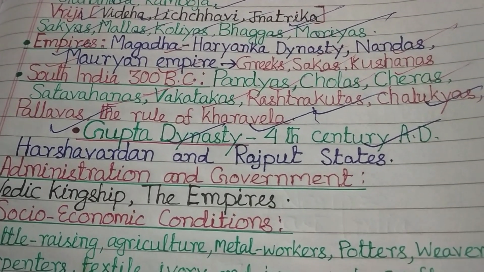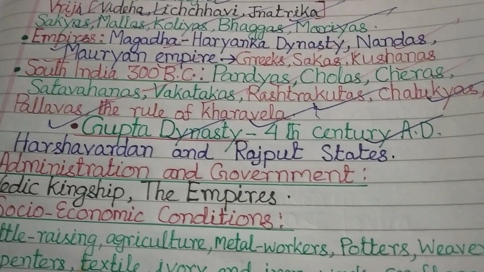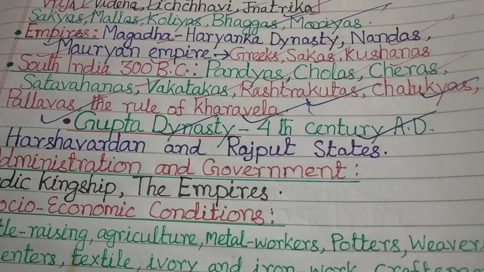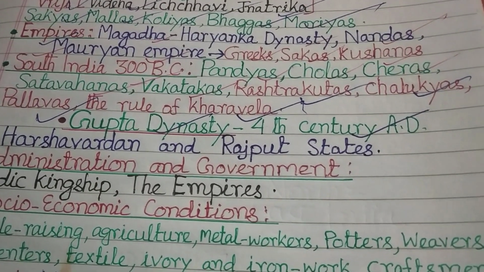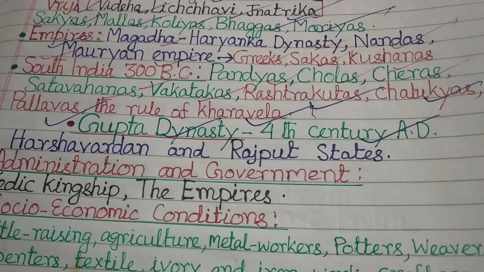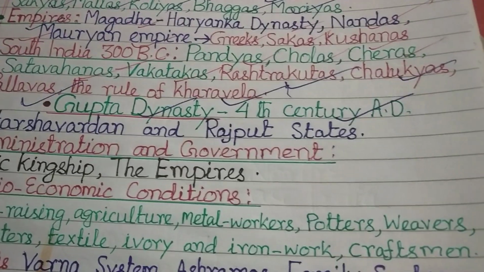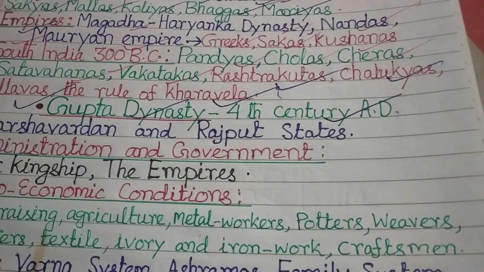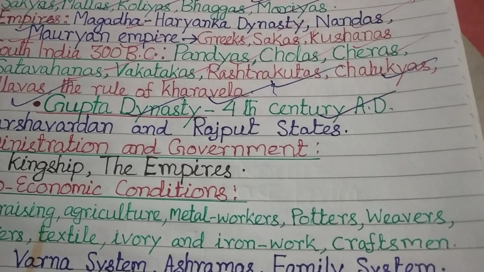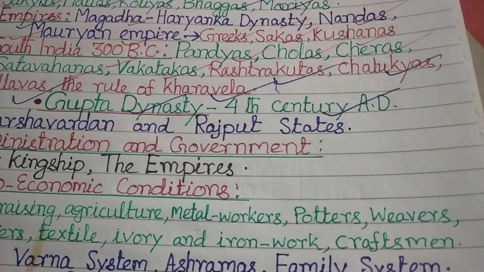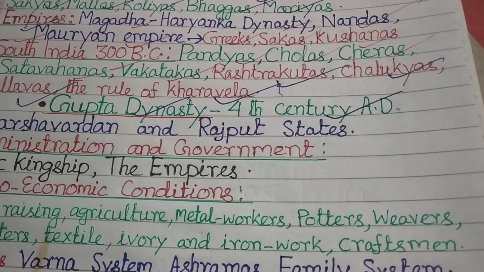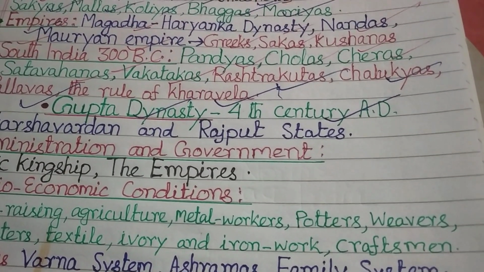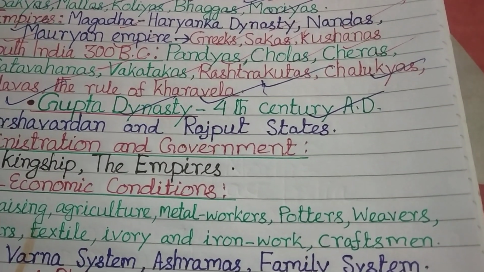Although the Gupta Empire was never as extensive as the Mauryan Empire, ancient Indian culture reached its peak under the Guptas. The Gupta Empire soon declined as a result of the Hun invasion in the 5th century AD. By the 6th century AD, it had fallen apart completely.